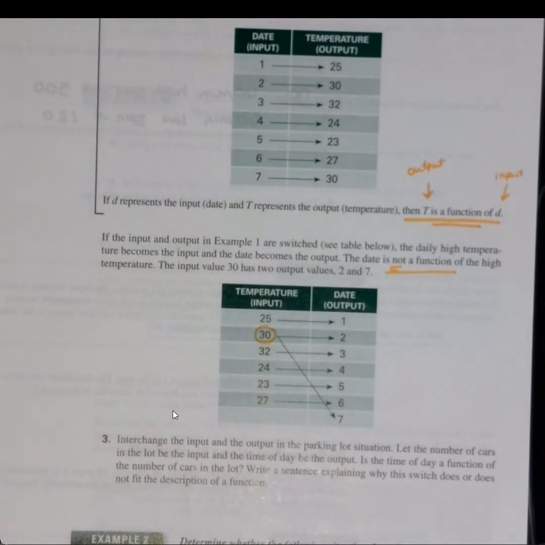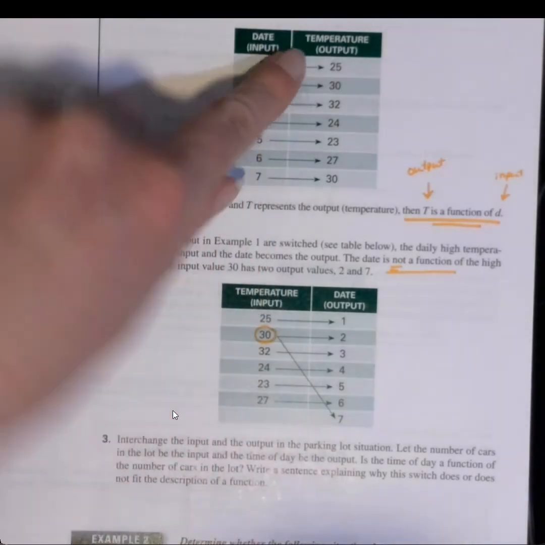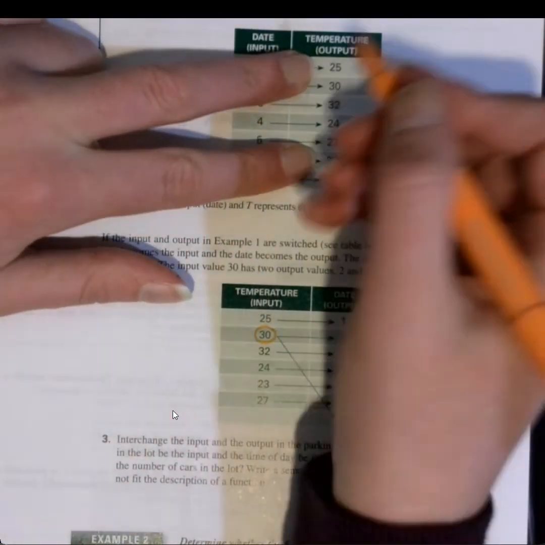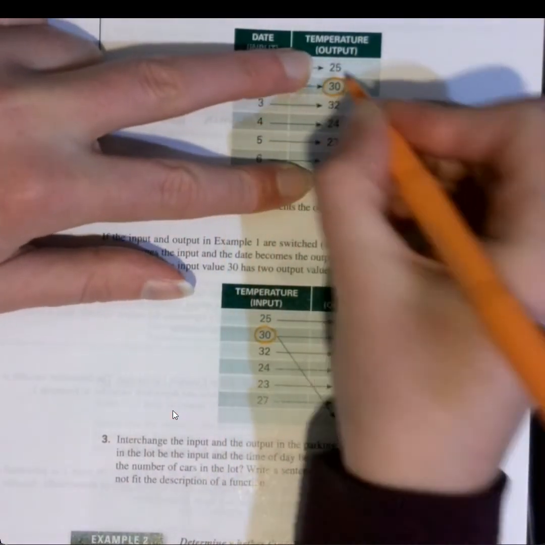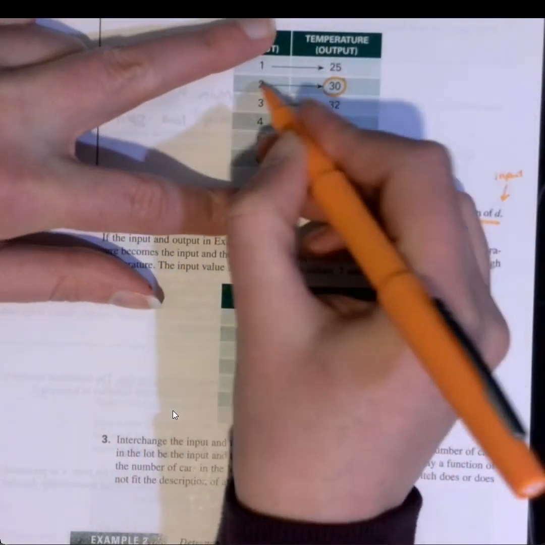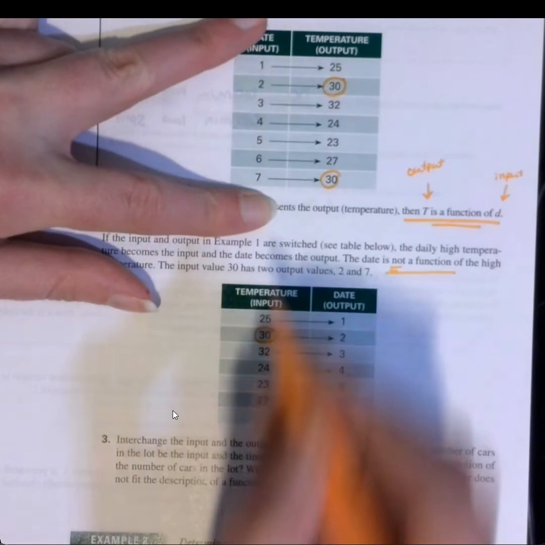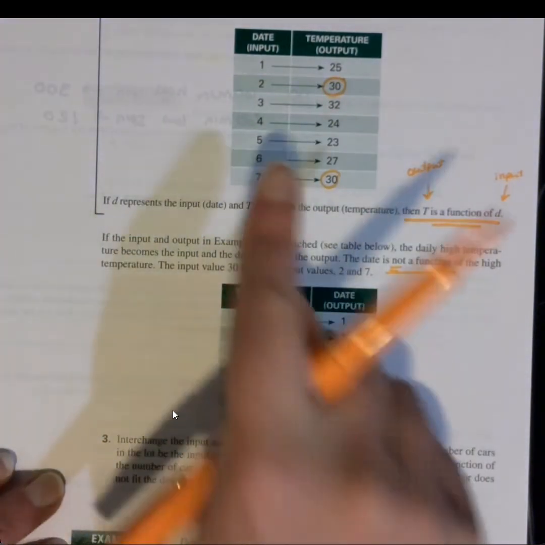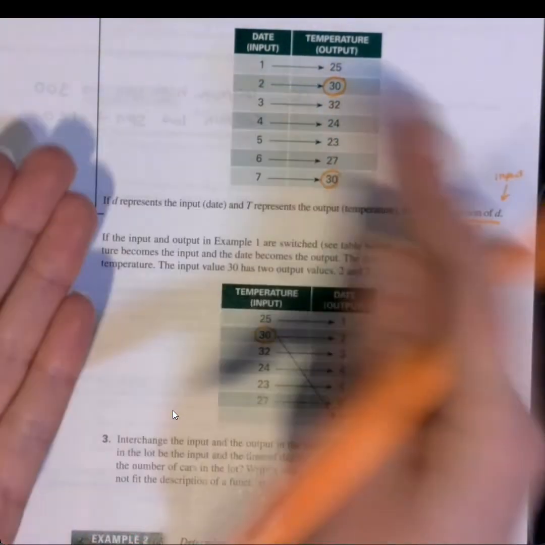Okay, so next they want us to interchange the input and output in the parking lot situation and determine if it is going to be a function. So we're not going to actually write the table, we're going to imagine the interchange. So if I had imagined the interchange up here, thinking about this backwards, see how I can see that this would not have been a function in the reverse because 30 has two different inputs that were associated with it. So it is a function in one direction, but not a function in the other.